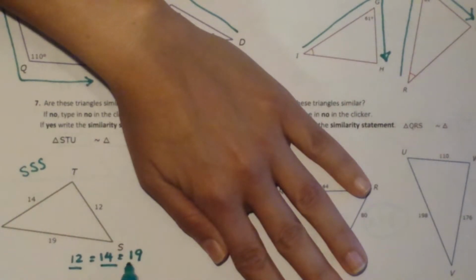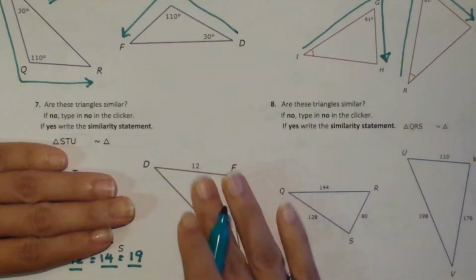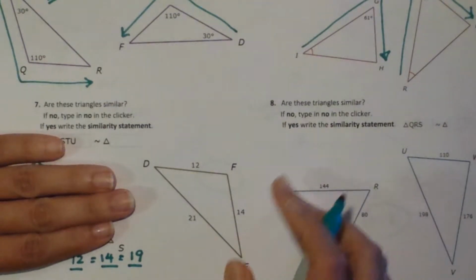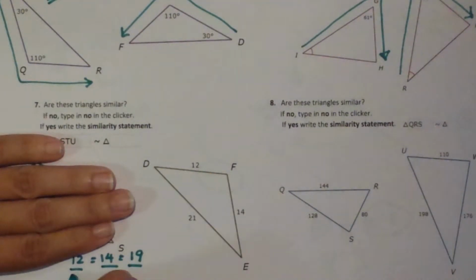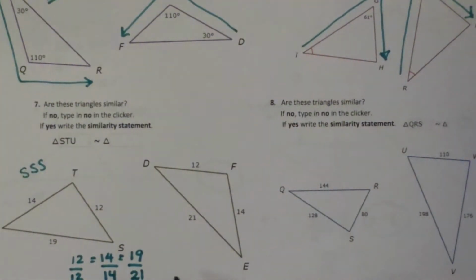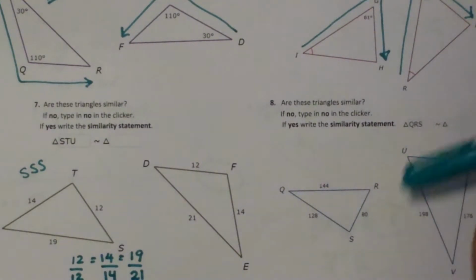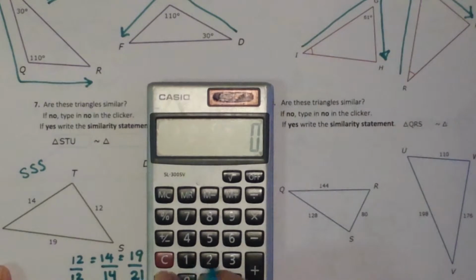So on the next shape, I have to do the same. Small, middle, large. So small is going to be 12, middle is 14, large is 21. And if all these are equal, it is similar. Because remember, if your proportions are equal, then it is similar. Well, 12 divided by 12 is going to give you 1. 14 divided by 14 is going to give you 1. So far, so good. 19 divided by 21, I don't know what that is, but it's not 1.